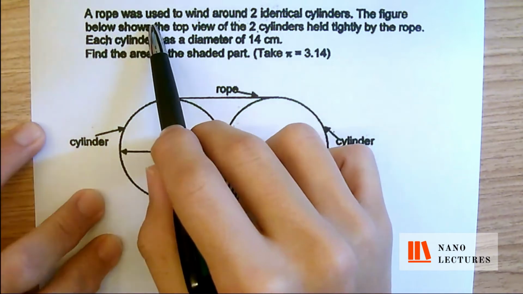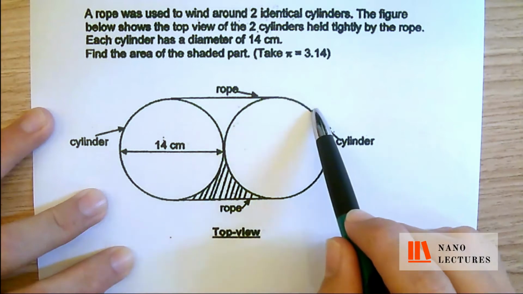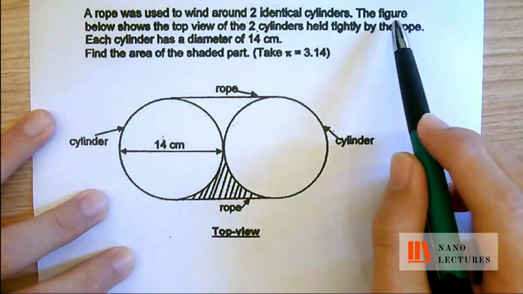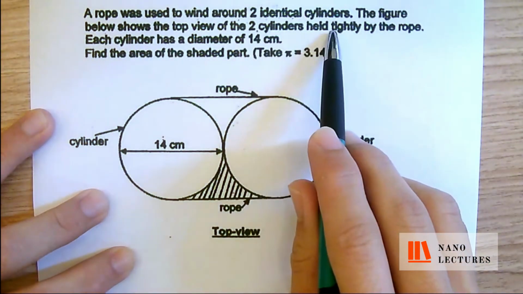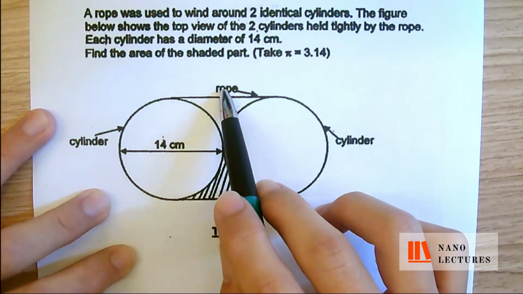A rope was used to wind around two identical cylinders. So the rope will be here and wind around and stop here. Okay. They say that the figure below shows the top view. So you're looking at the top over here of the two cylinders held tightly by the rope. Tightly means there's no loose rope here and there.